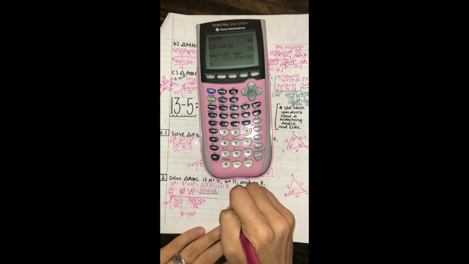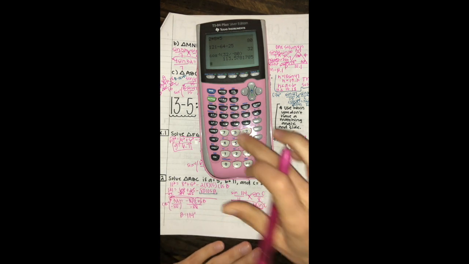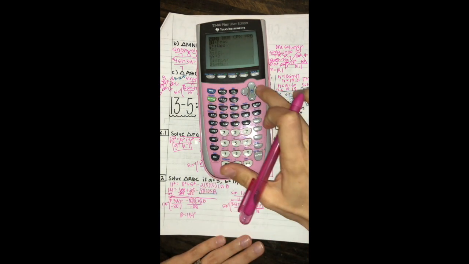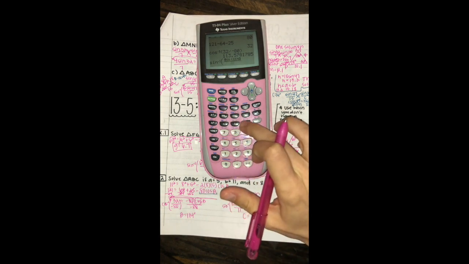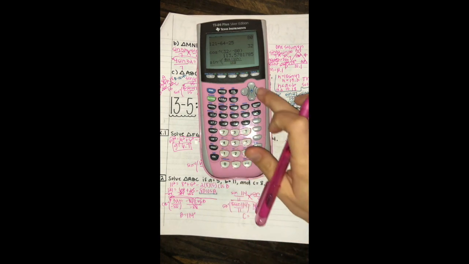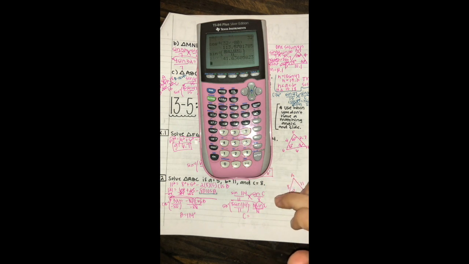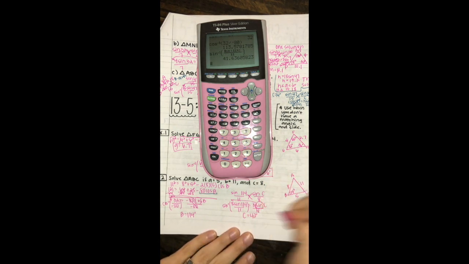Got to get the sine separated, so that makes it an inverse sine. So inverse sine, math right up, and we have 8 sine 114 on the top, and then 11 on the bottom. We get, this is an angle, so whole number, 42 degrees.